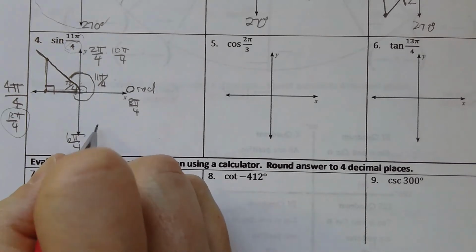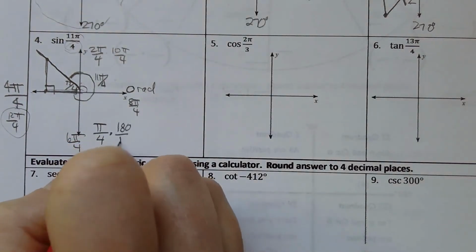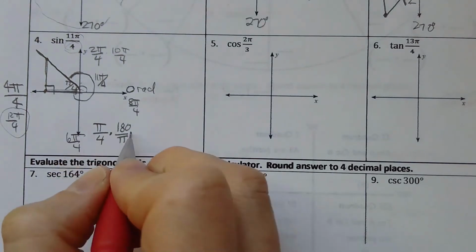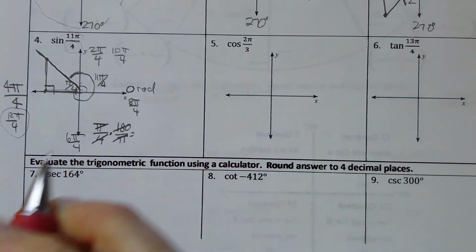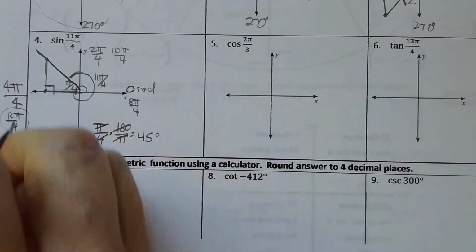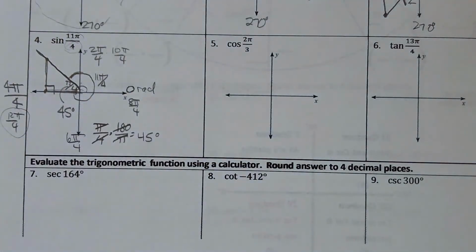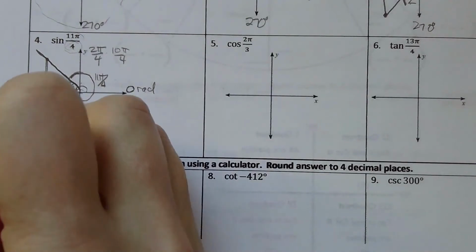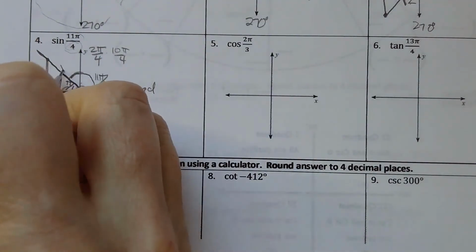So maybe at this point, I'd just do a quick conversion, right? 180 over pi. Pi's reduce, 4 into 180 is 45 degrees. So this is actually a 45-degree angle there. So this is another 45, 45, 90 triangle like we got on number 3, only we got it this time with radians. All right, so our side labels are going to be 1, 1. Make the legs 1 on this family.